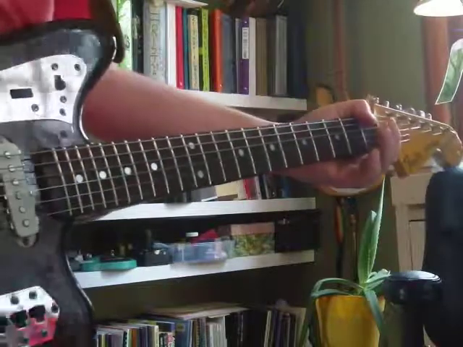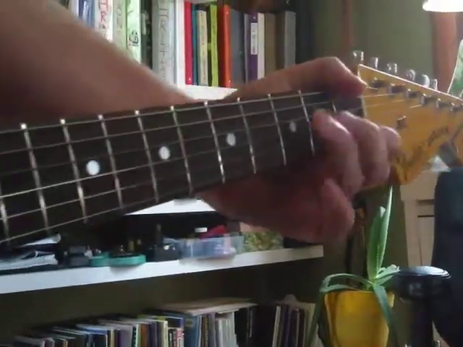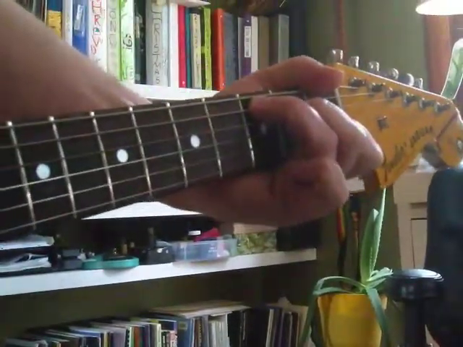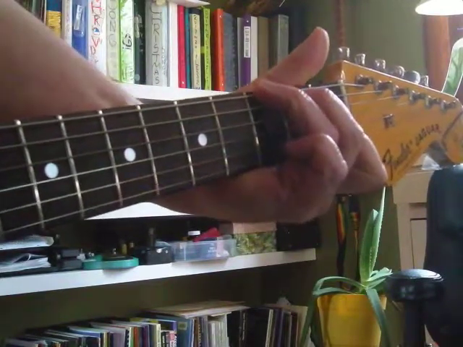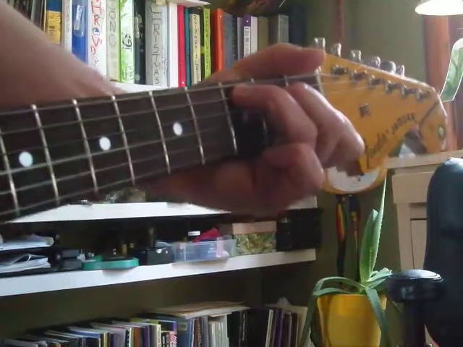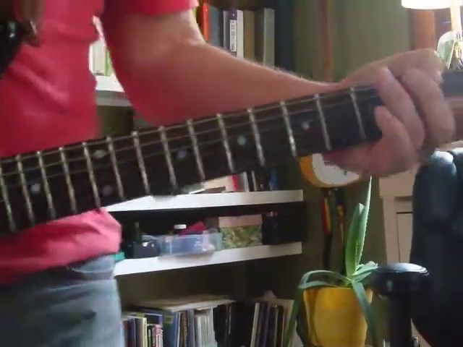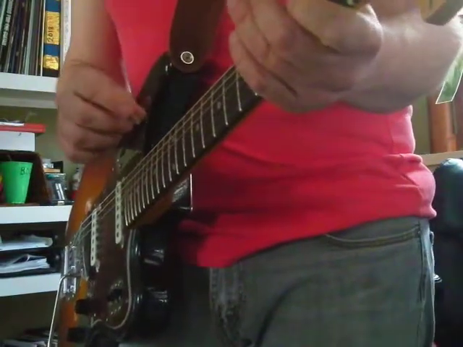Throw a few chords in there. Your 3 chords of the key of C would be C, F, and G7. Back to C. If you wanted to put some chords in, that would be a little reference point. But let's get back to that scale.